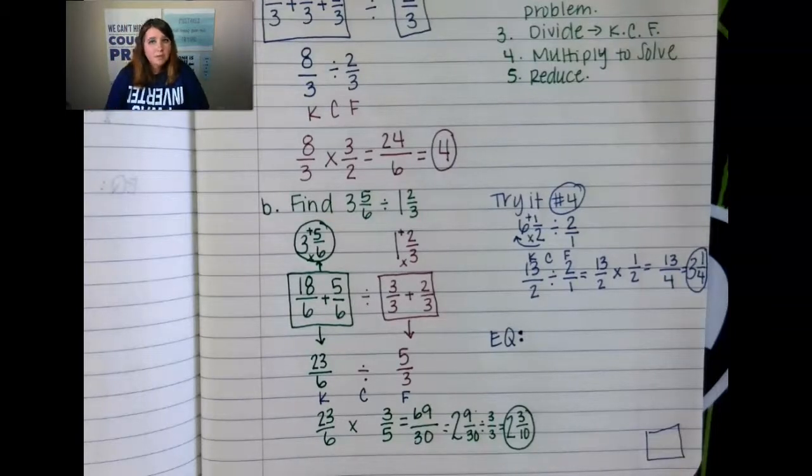Are you a 3? I totally get this. I understand that you just use keep, change, flip. I understand how to convert mixed numbers into improper fractions and back again. Are you a 2? I need to go and ask Miss Englander for some more help. I'm going to email her. I have some questions about the converting process. There's a lot of steps. I'm a little bit lost. I'm going to use my notes for sure.